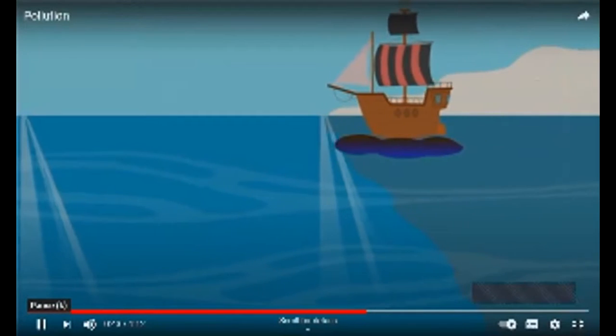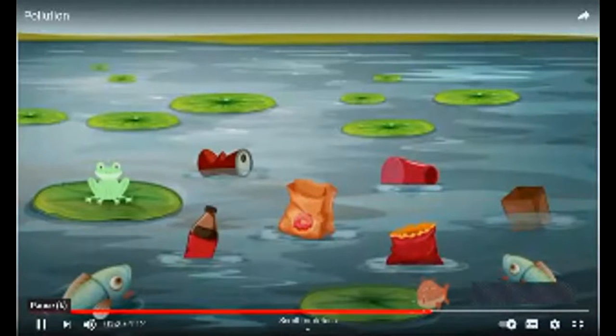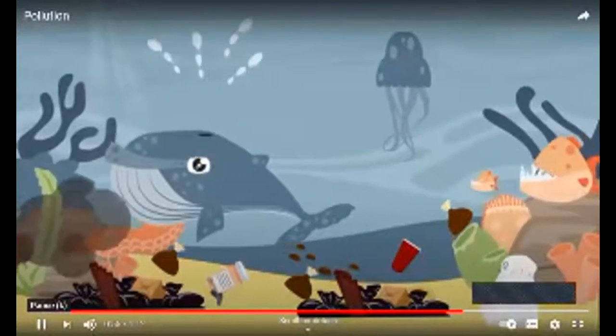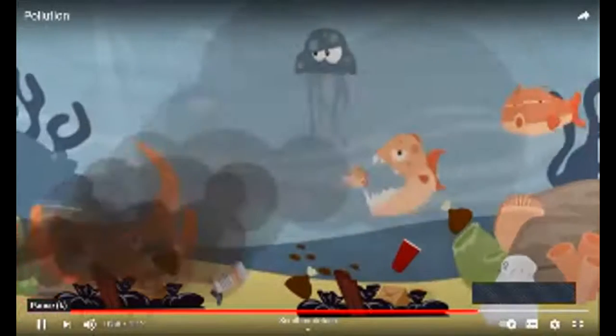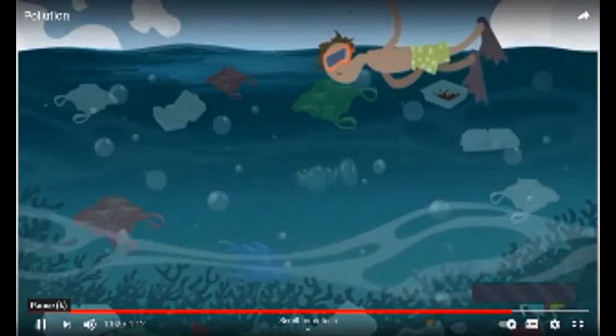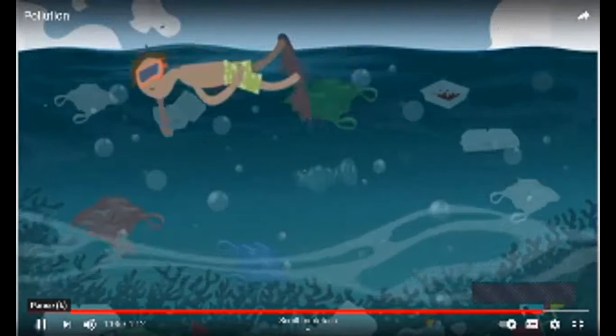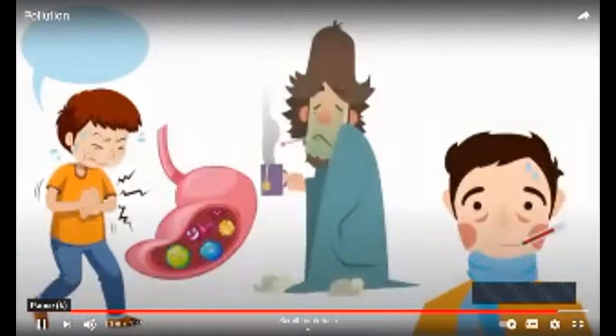Then there's pollution in the water. Garbage and trash thrown by people and factories and industries in the sea is killing the sea world and all the living under the water. And when you swim in this water, it results in bad stomach and other diseases as well.